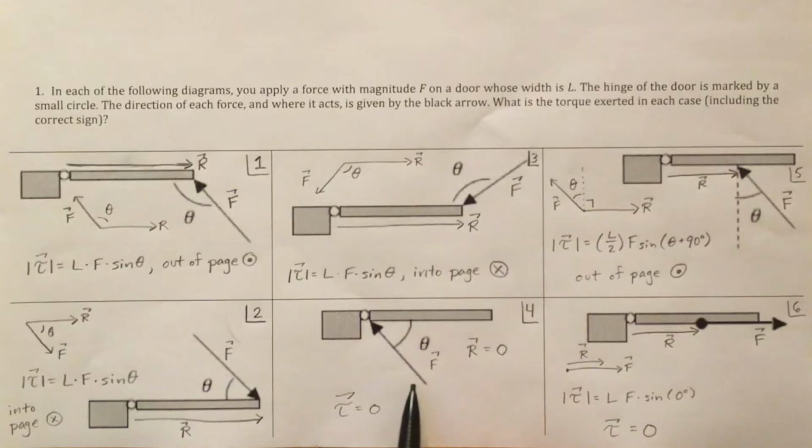In the fourth example, the force is being applied directly at the pivot, so the r vector, which represents the distance from the pivot to where the force is applied, is equal to 0. This means that the torque is also equal to 0.